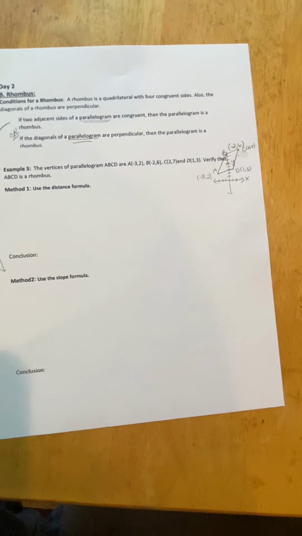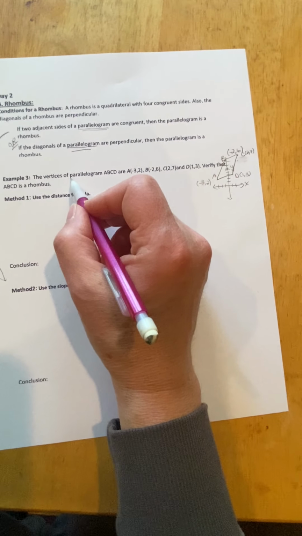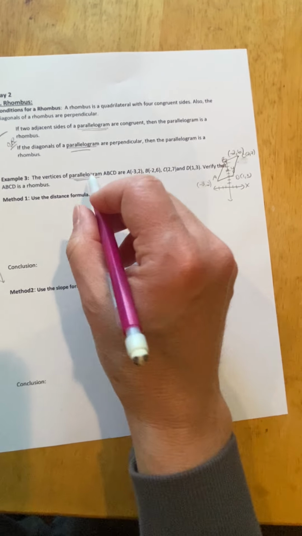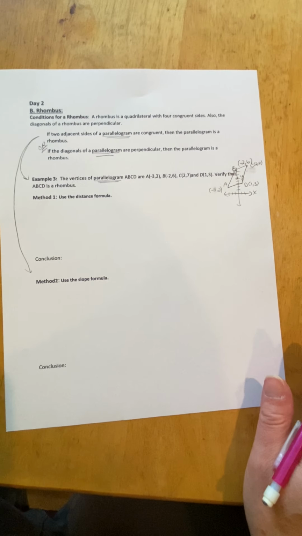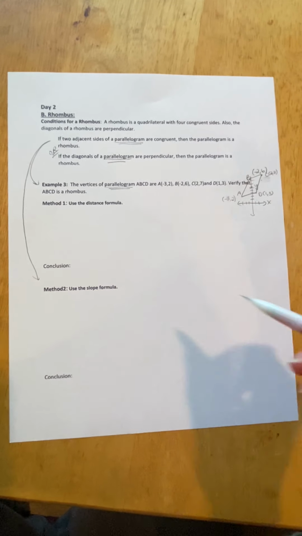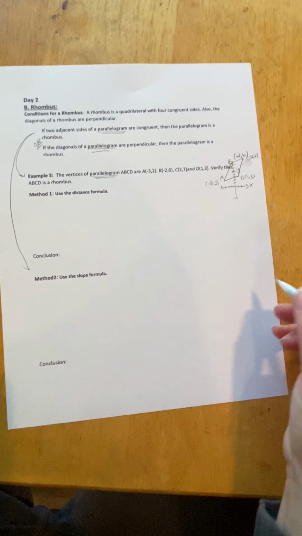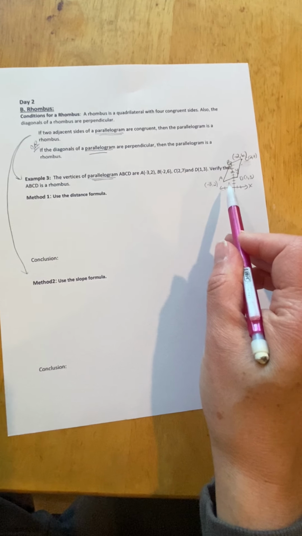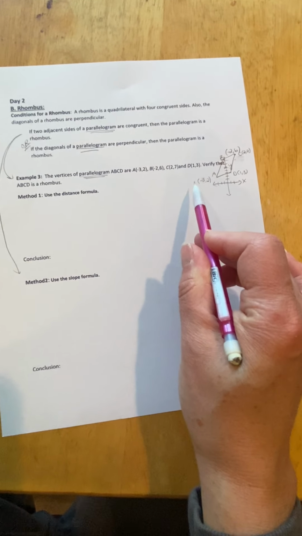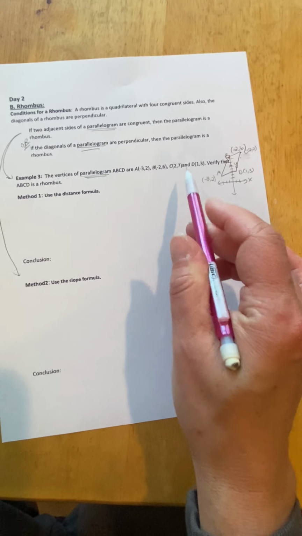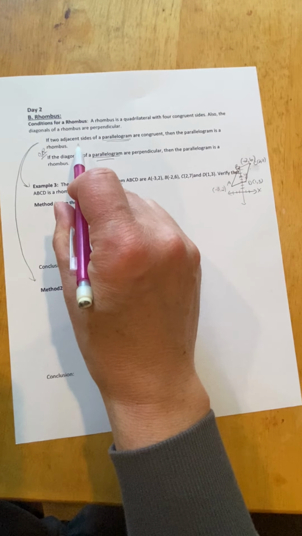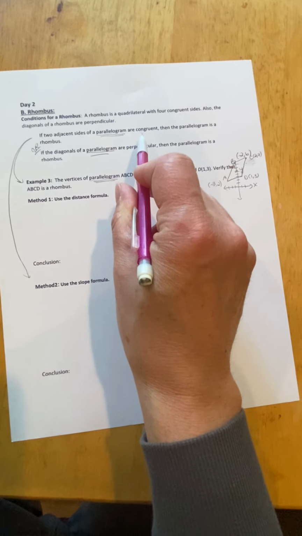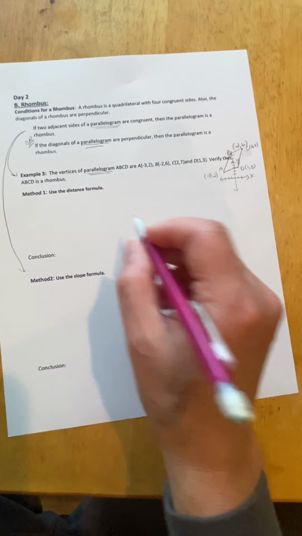We want to prove, knowing that this is already a parallelogram, so it's very important. The fact that we already have it means we don't have to prove it. If it just said quadrilateral, we need to prove it's a parallelogram first. So we already know this is a parallelogram. Now we want to know if it's a special type of parallelogram called a rhombus. So can we prove that 2 adjacent sides are congruent? If we can do that, then it is a rhombus.